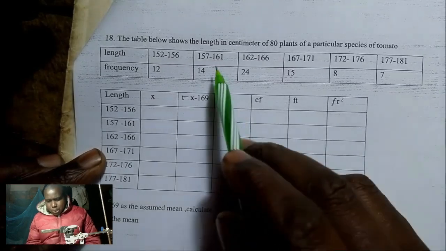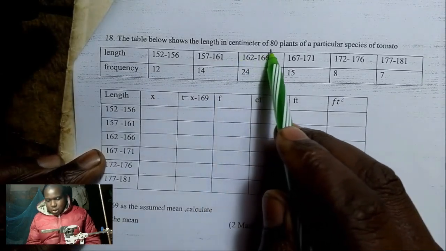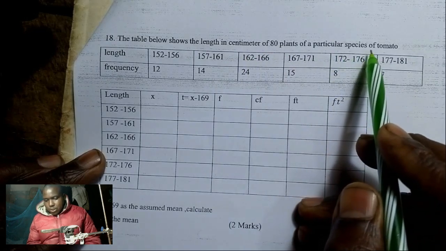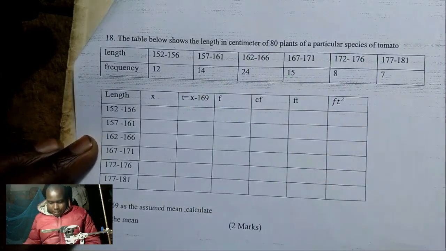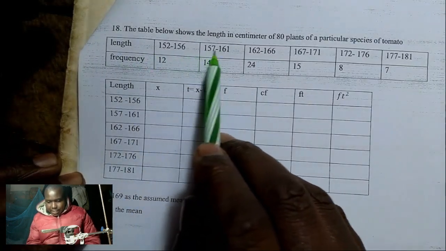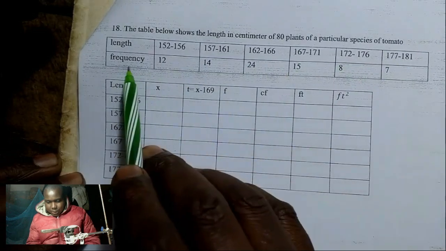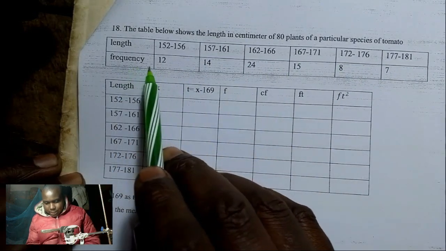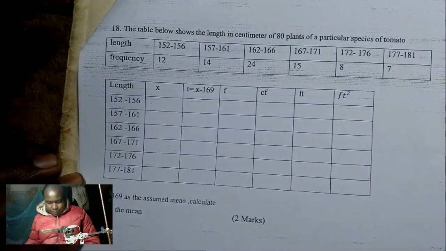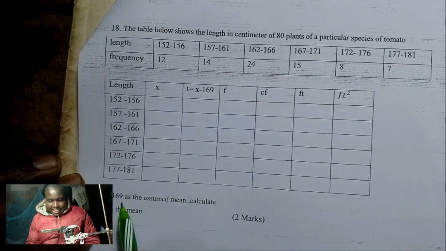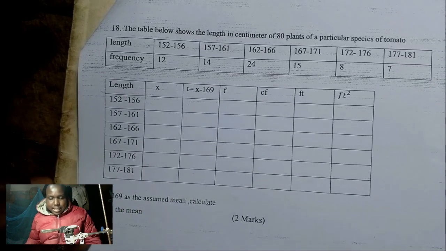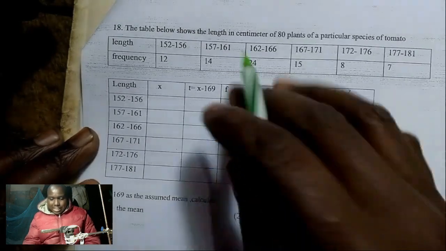The table below shows the length in centimeters of plants of a particular species of tomato. You can see the table. We have been given the length, that is the class, and the frequency: 12, 14, 24, like that. Using 169 as the assumed mean, calculate the mean. So we are using 169.